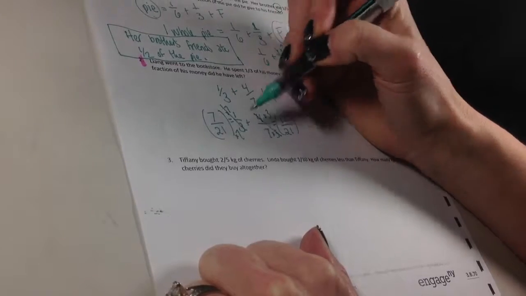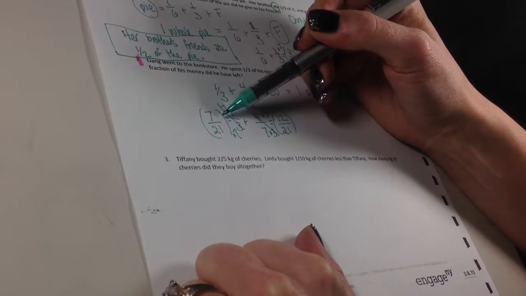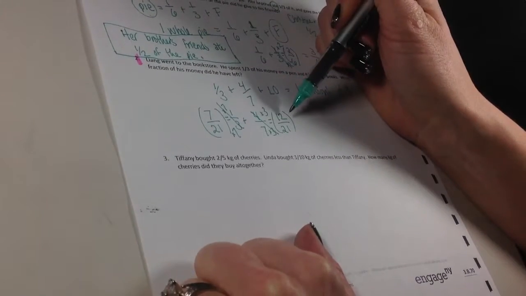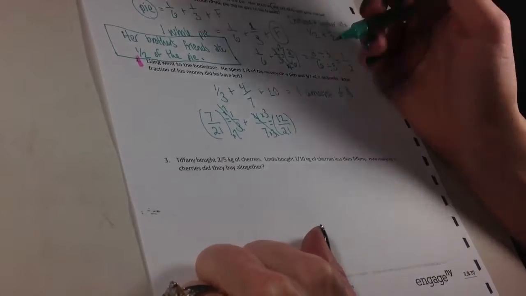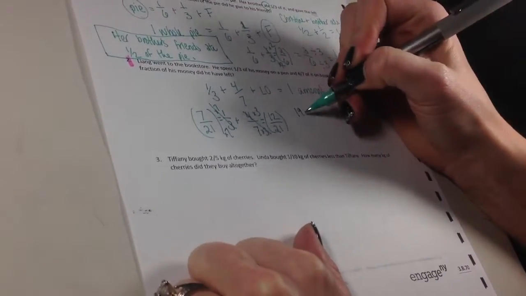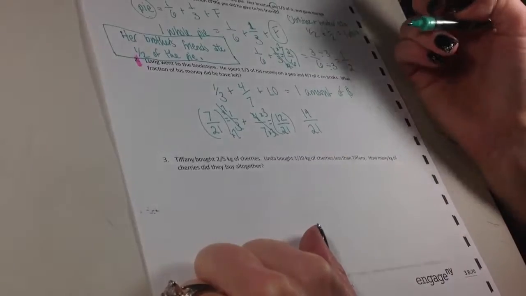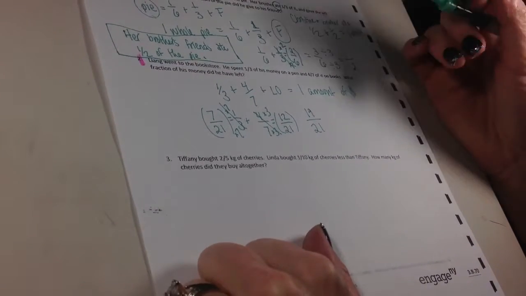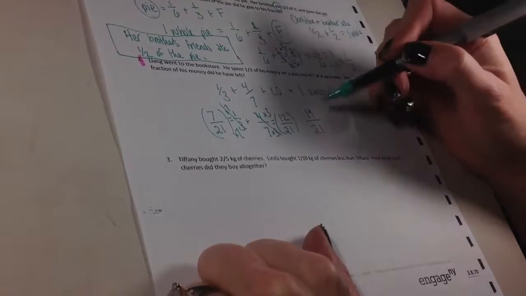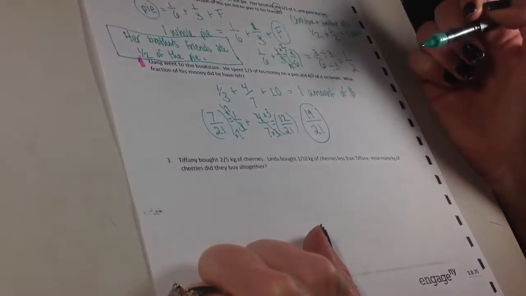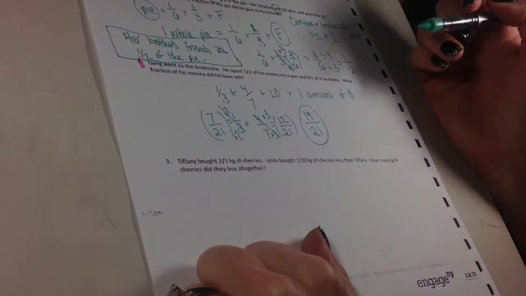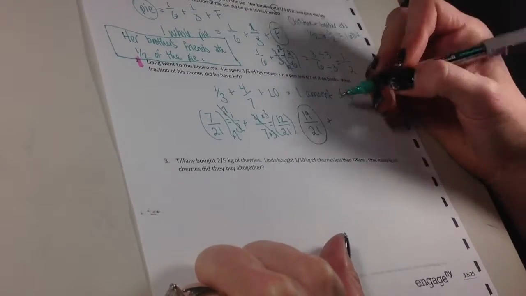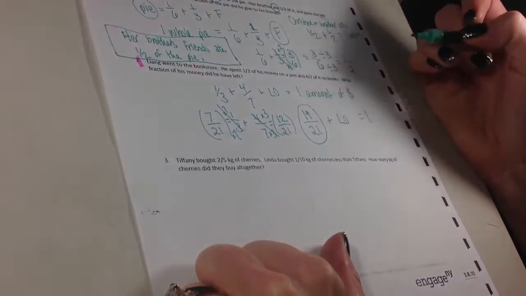And get rid of this stuff. So now I have 7/21 plus 12/21, which is going to give me 19/21. And I don't see a number that they're both divisible by, so it doesn't look like I can reduce it at all. And this is how much money they spent. So plus the leftover is going to equal one whole.